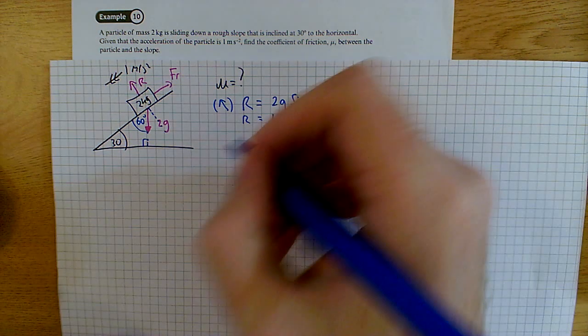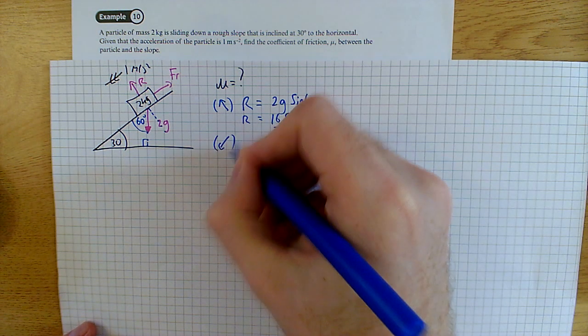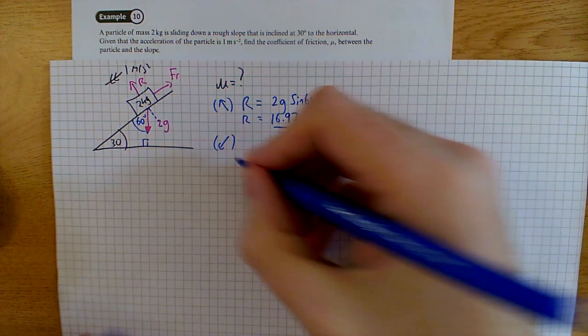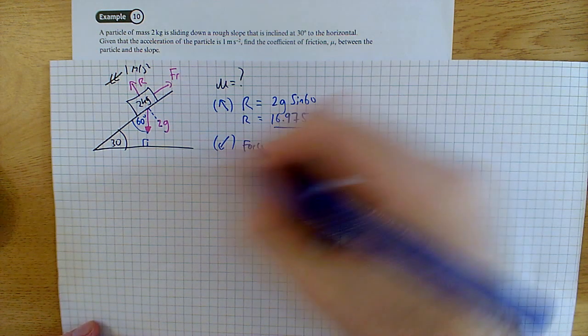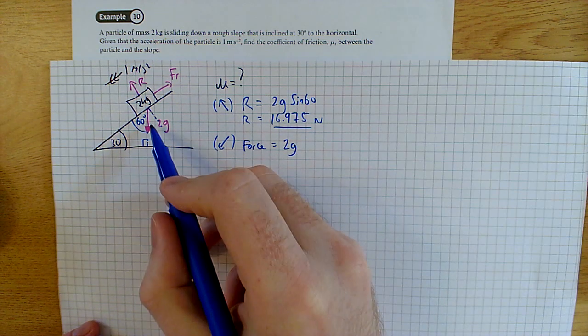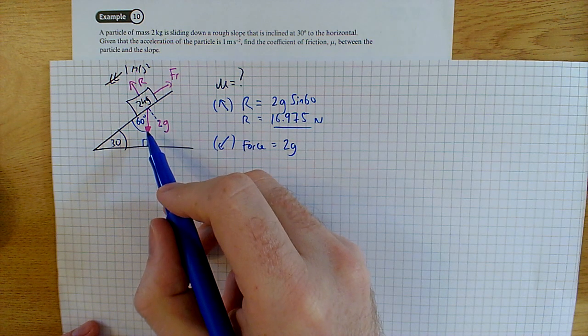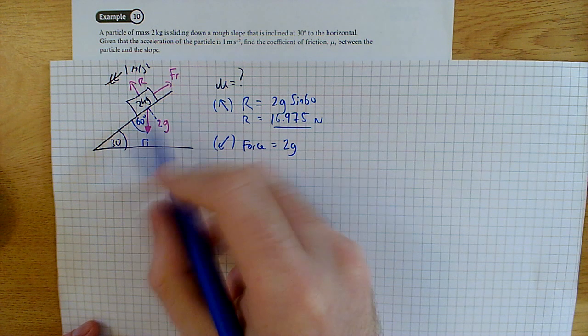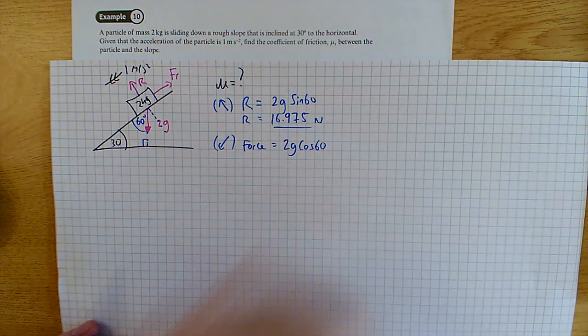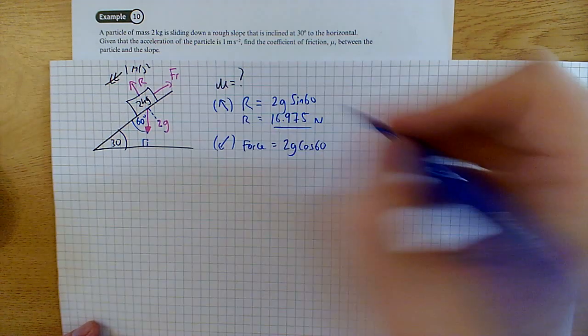We then resolve it going down the slope. We know it's accelerating down the slope, so I'll take that direction as positive. The only force pulling it down is our 2g, and again it's not pulling us straight down the slope, it's 60 degrees away from the slope, so I have to move through the 60 degrees to get back to the slope, so that'll be 2g cos 60. Meanwhile, you're being resisted by the friction.